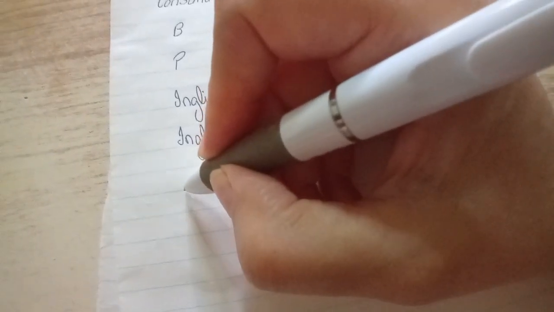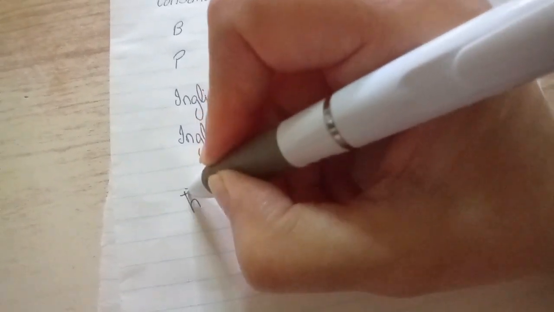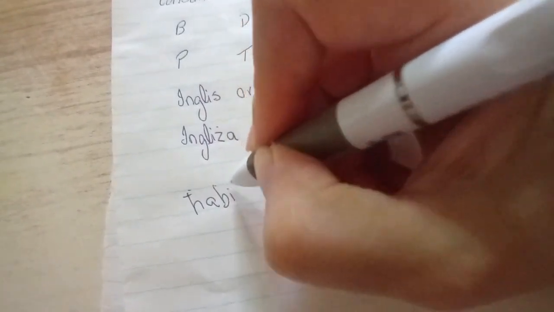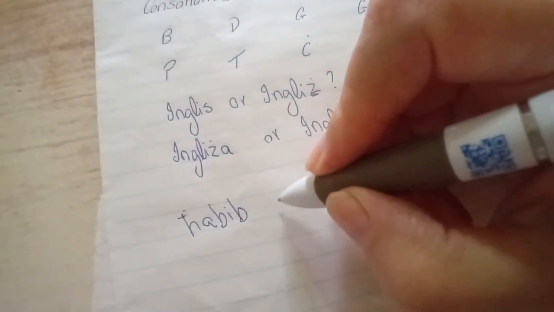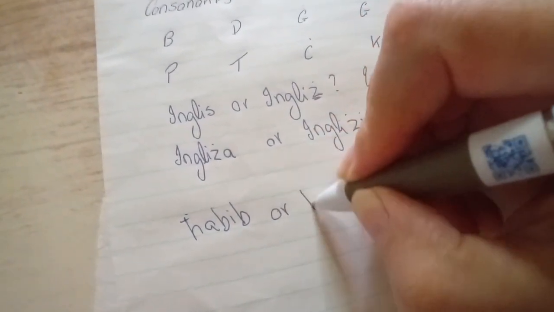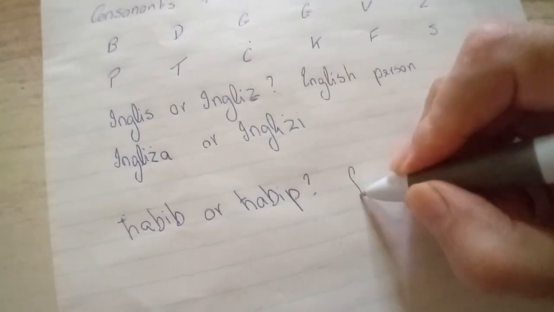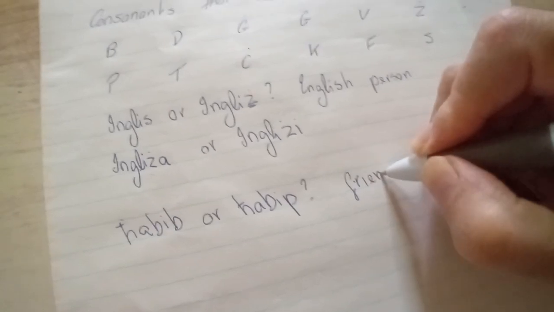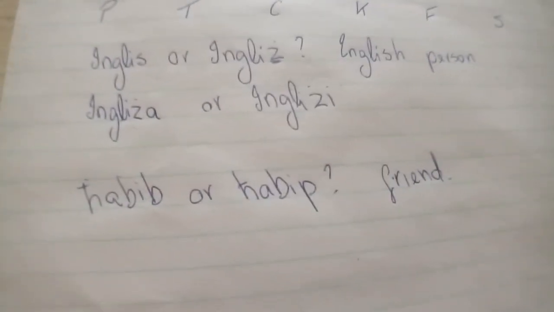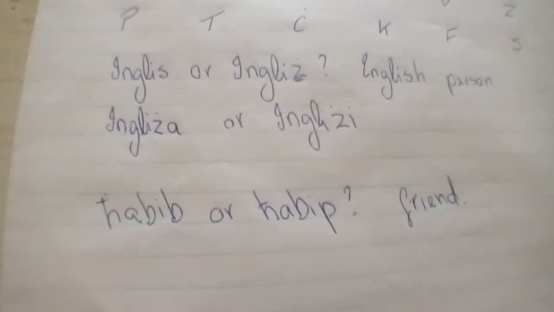I'm going to make another word. Sorry for my handwriting. Habib, or Habip. Habib is a friend. What do you think I'm saying?